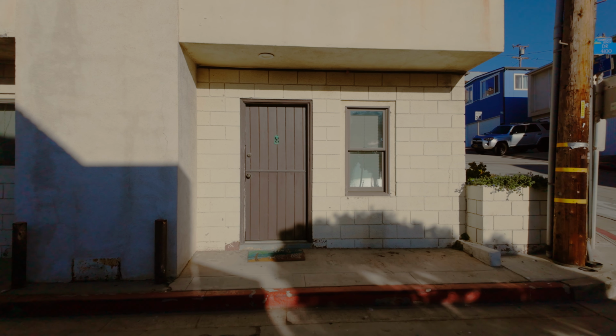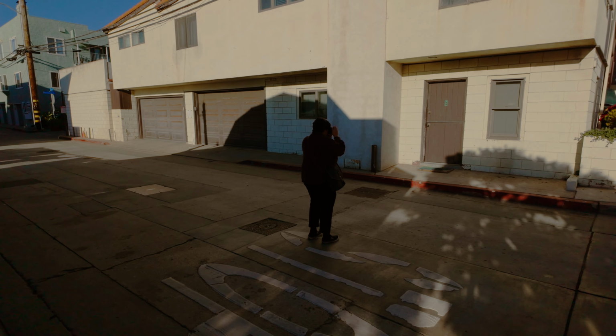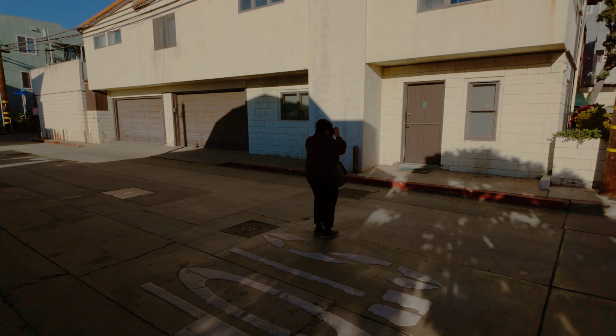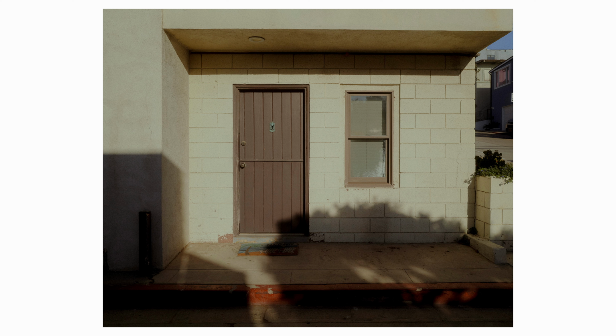So this is a nice scene here. I like that it's not perfectly even. I like that the door and the window are between another space. This looks like a frame within a frame. So I love pictures like this, especially the lighting. Lighting is beautiful.